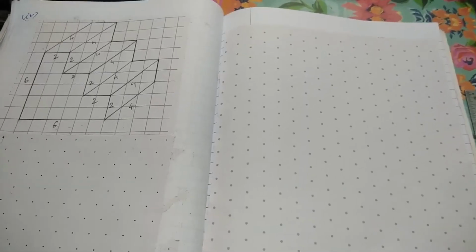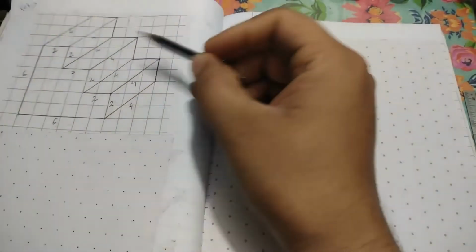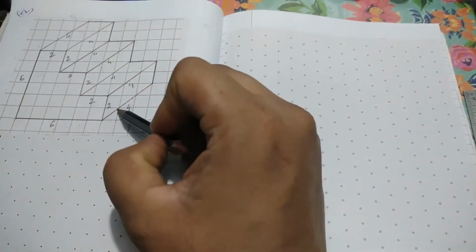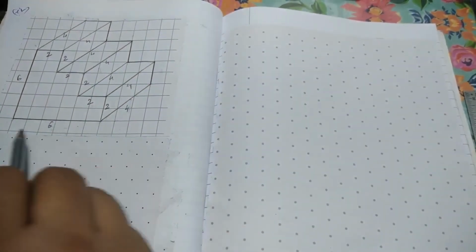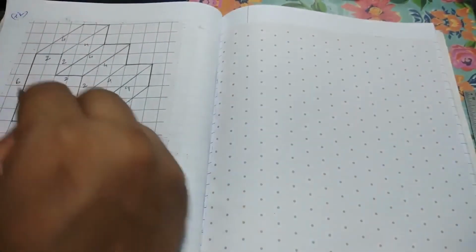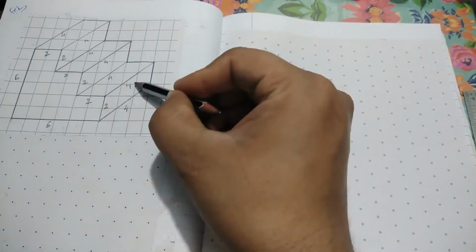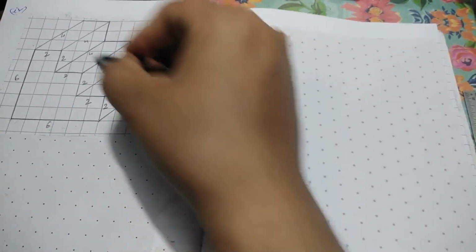Next, last sum of question number 1, sum number 4. Here the figure oblique sketch is given. It looks like a stairs. Now here the dimensions are given. This dimension is not given, but when we count the side of the square, it is 6, and same way here it is 6. So here I have written 6, 6. Same way here 4 is given, so its opposite line segment will be of same length 4, and so on.